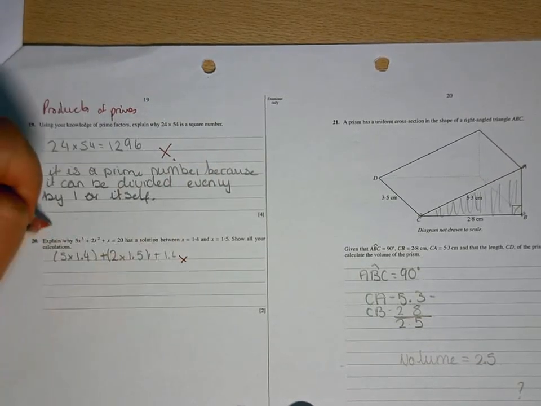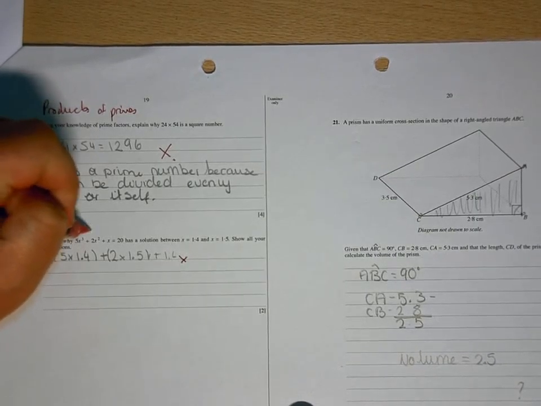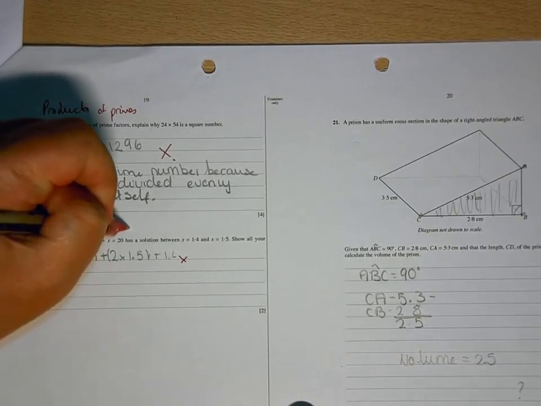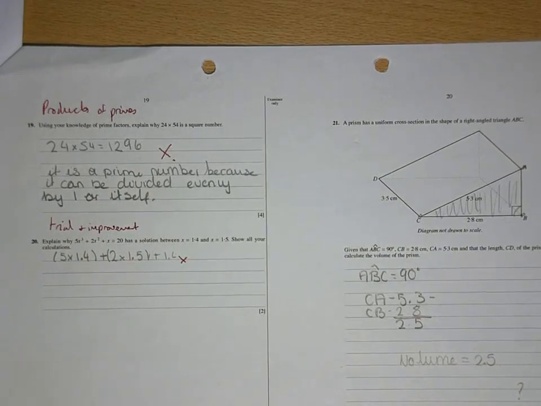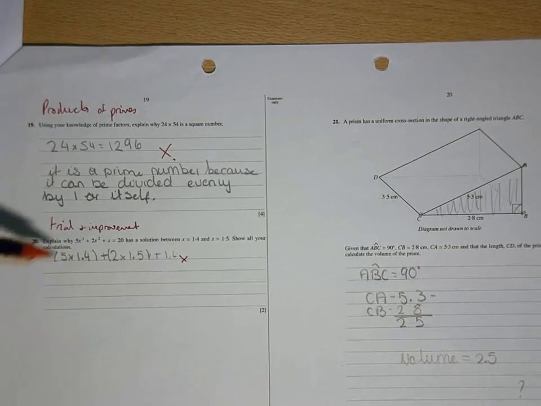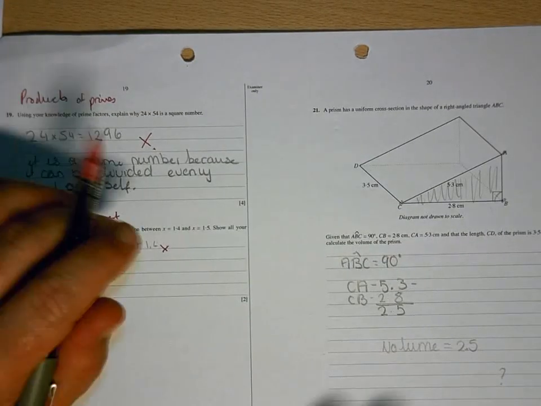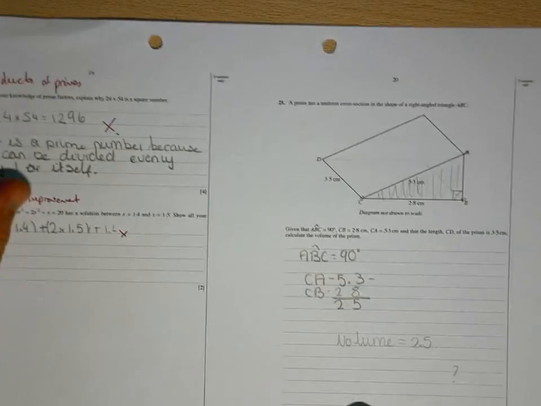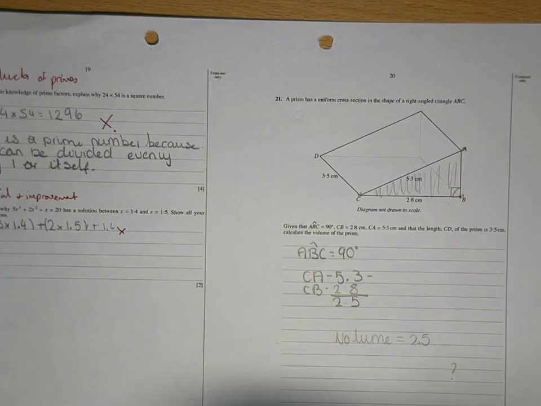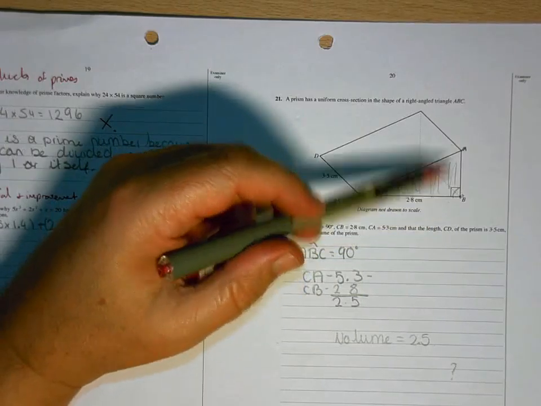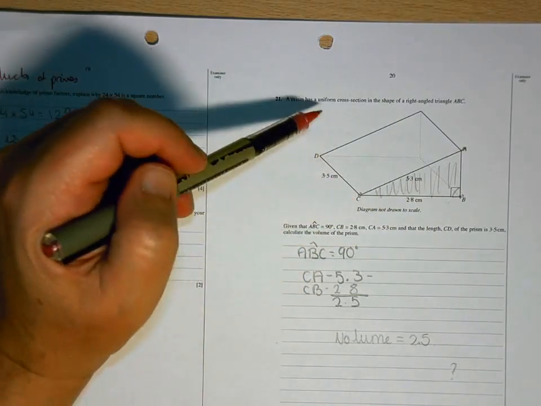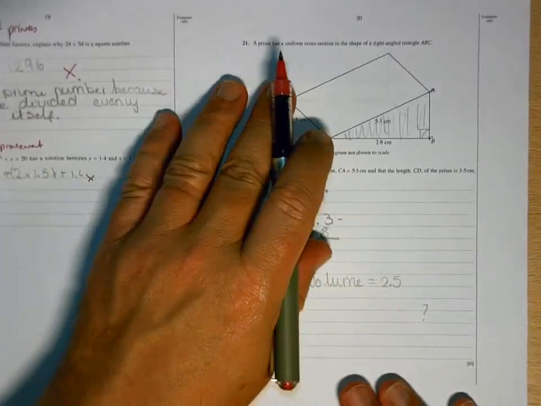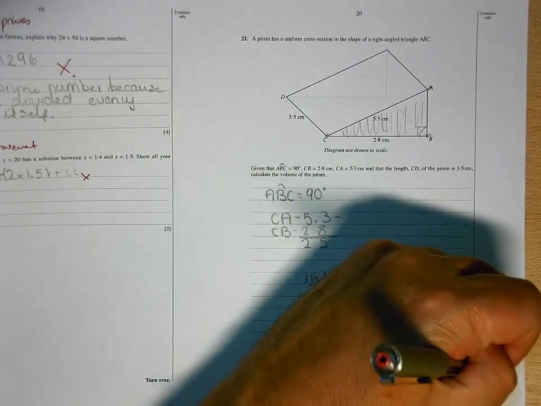This is called trial and improvement. Something we'll certainly be looking at when we're focusing on the higher tier. But again, if you have a look at the video clip there, so long as you've got a scientific calculator and you watch how I do it, you can easily pick up marks on things like that. And this is a complicated one where you need to be able to solve Pythagoras, area of triangle and volume of a prism. Watch how I've done it on the video clip, see how much progress you can make.